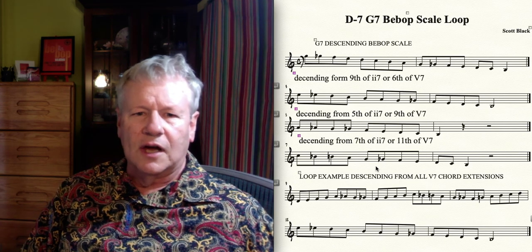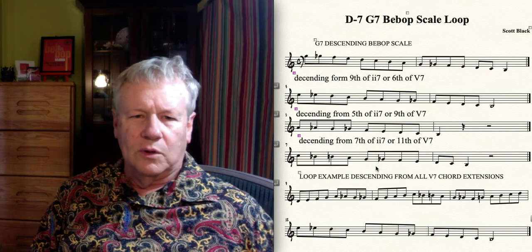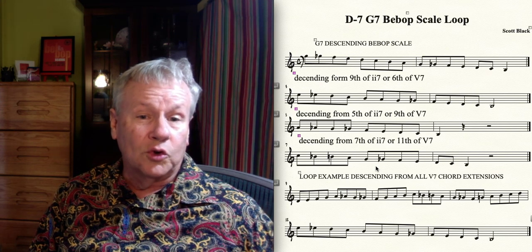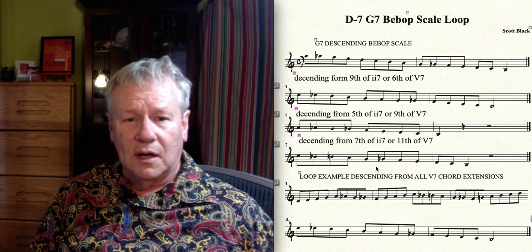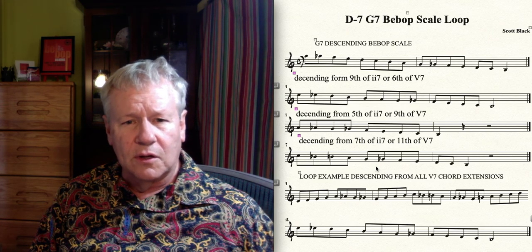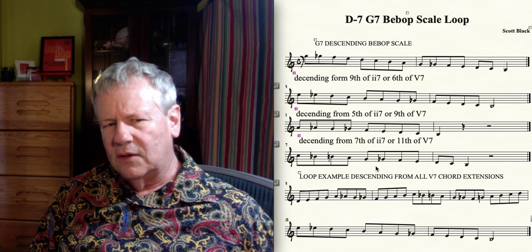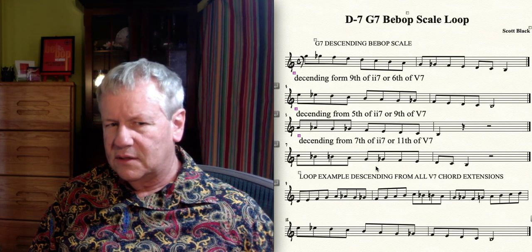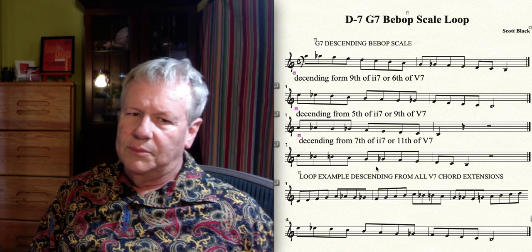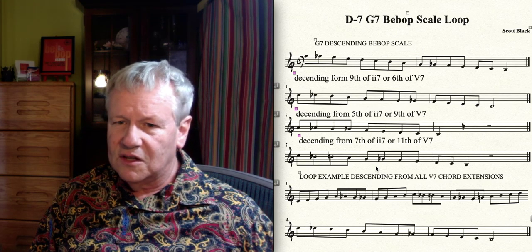The way I practice this is the loop exercise parallel to our hard-working arpeggio loop, where we start on the 3rd of the dominant and go to the tonic of the minor and then the 3rd of the minor. In the scale loop, I start on the tonic of the minor chord, go up to the 9th of the dominant, down to the 7th of the dominant, up to the 11th of the dominant. That's right here, 11th of the dominant, enclosure, back to the 7th of the dominant, up to the 6th or 13th of the dominant, and then all the way down to the B.